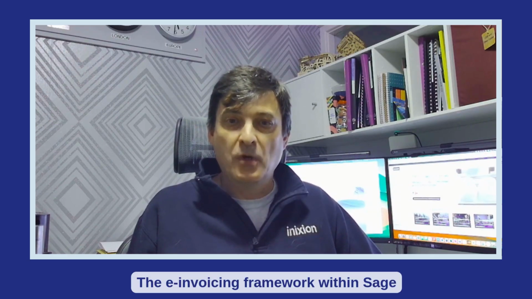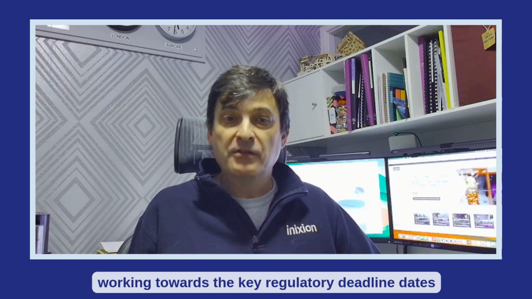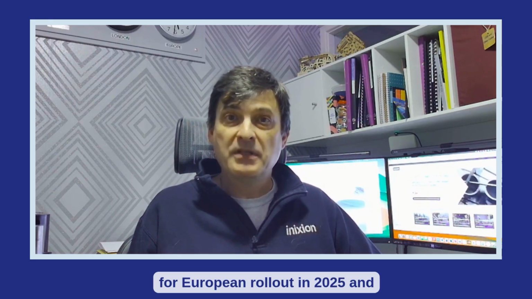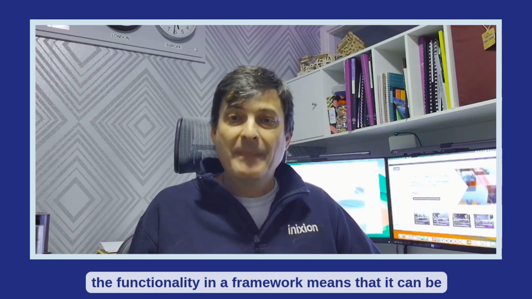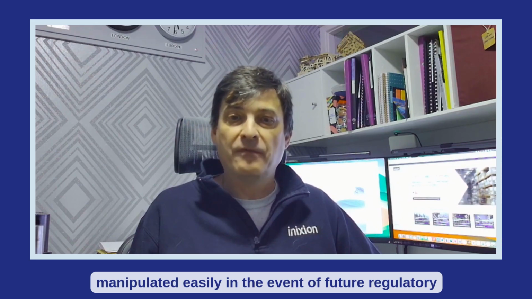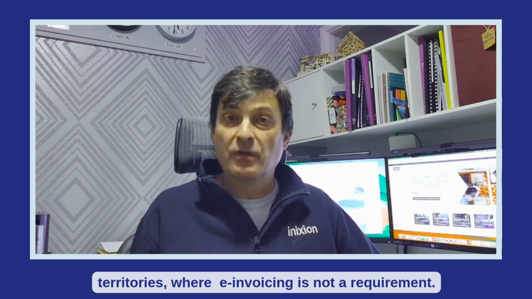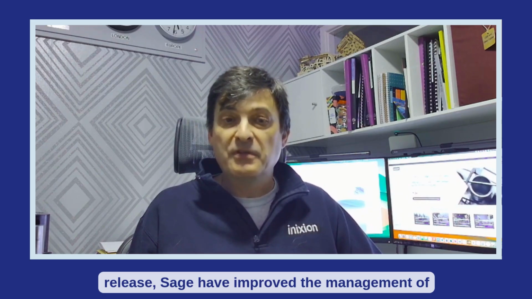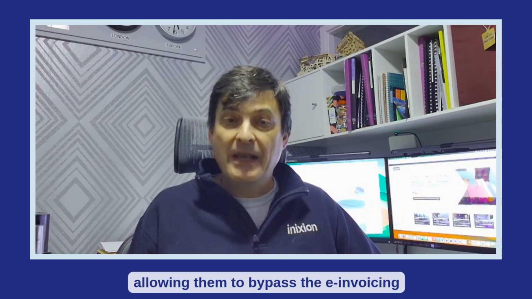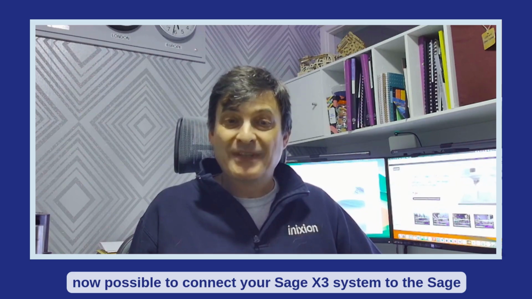The e-invoicing framework within Sage X3 continues to be developed and released, working towards the key regulatory deadline dates for European rollout in 2025 and 2026. The creation of the functionality in a framework means that it can be manipulated easily in the event of future regulatory changes and could also be implemented in territories where e-invoicing is not a requirement. In the 2024 R2 release, Sage have improved the management of intercompany invoices within this framework, allowing them to bypass the e-invoicing process.